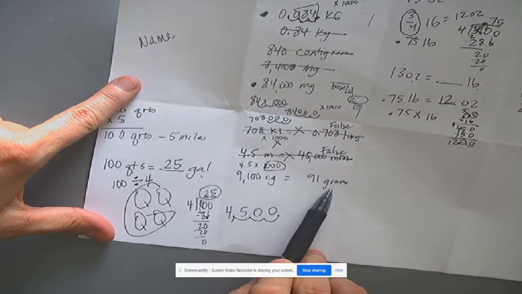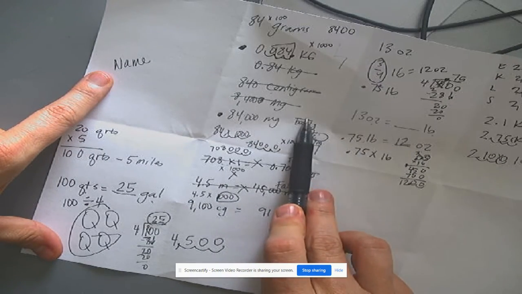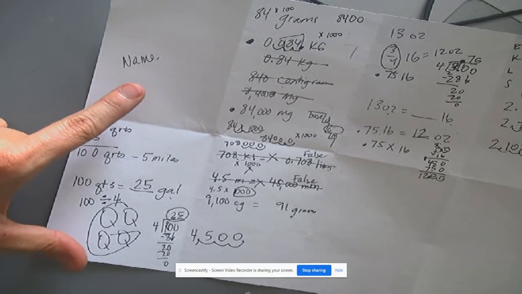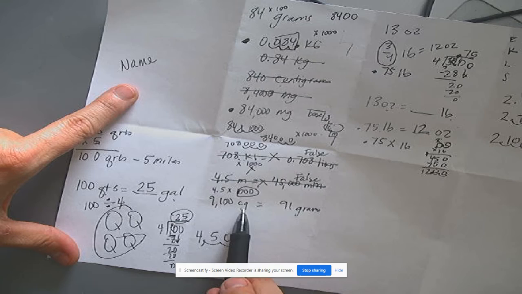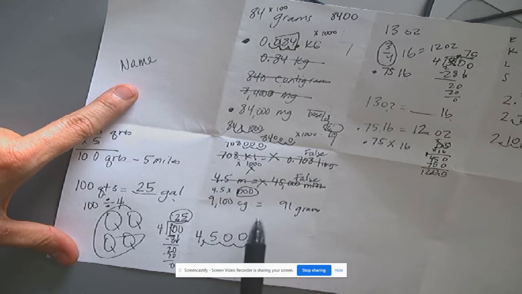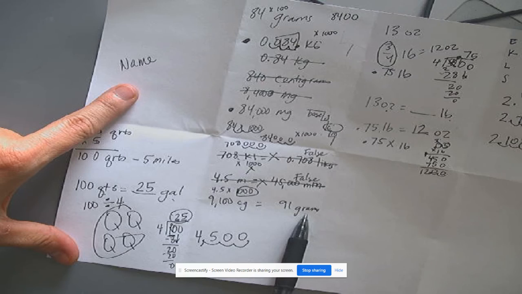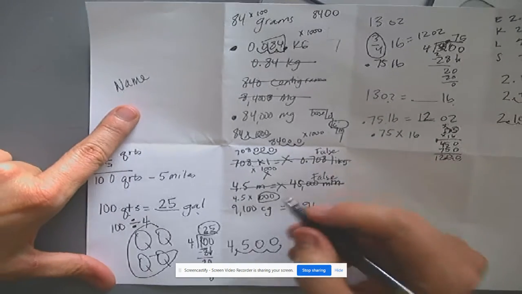Okay, centigrams to grams. So here would be our centigrams, and we're going up to grams. So we're either going to multiply by 100 or divide by 100. So we ask ourselves, large to small, small to large. Well, we're going this time small to large, right? So fly to horse, divide, of course.